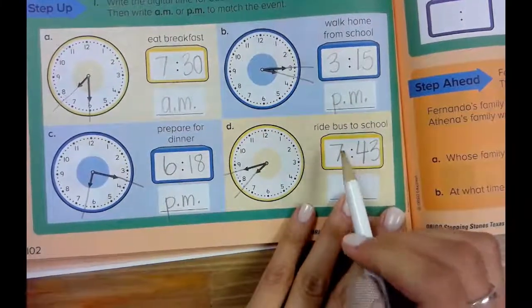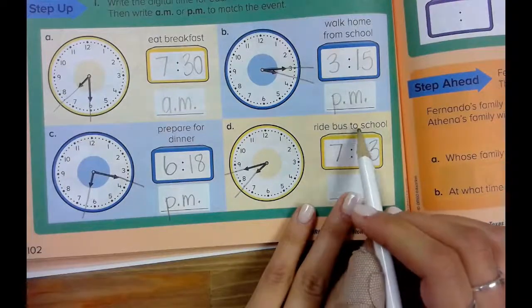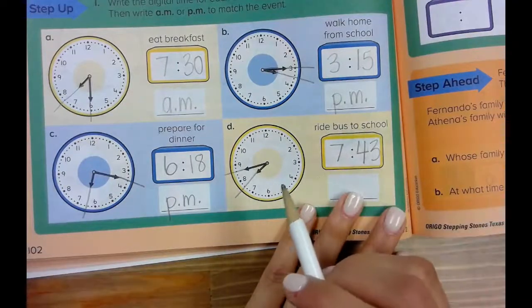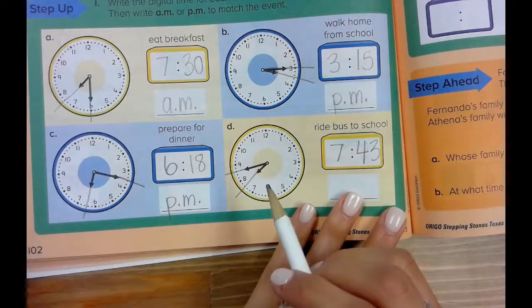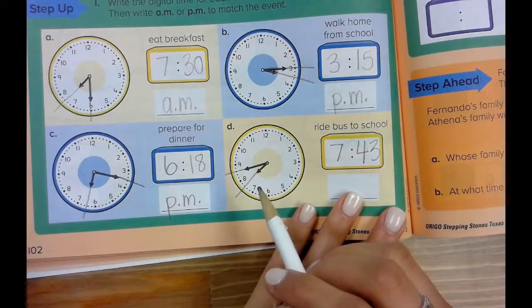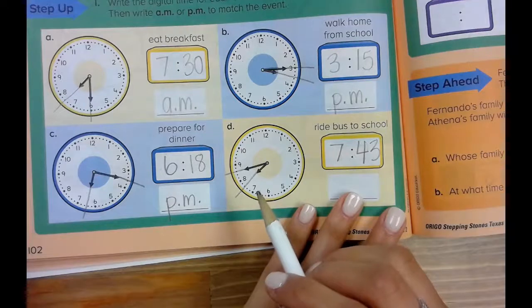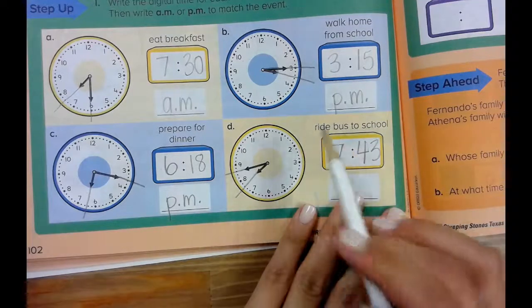And it is describing ride bus to school. So do we ride the bus in the morning at AM or in the afternoon PM? Remember, it's to school, so it would be AM.